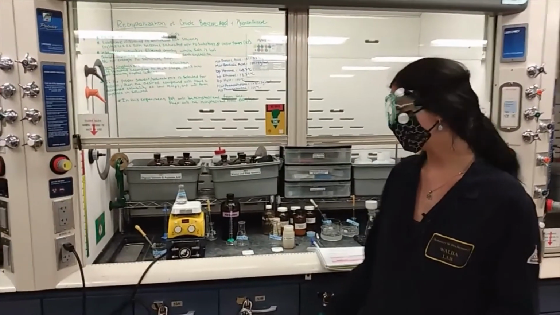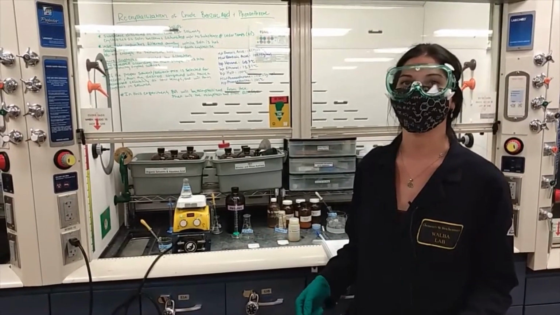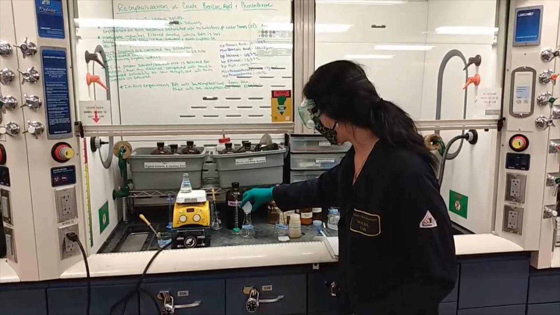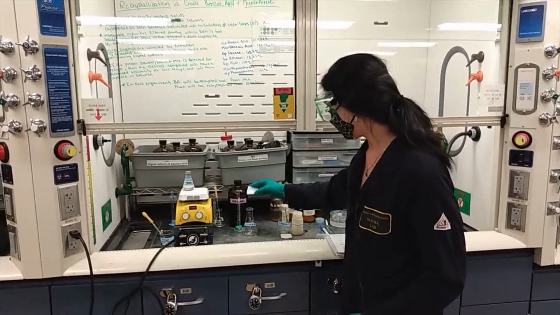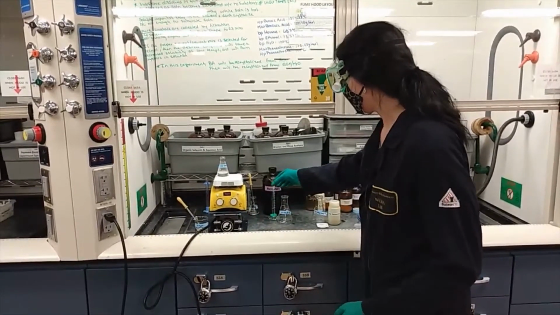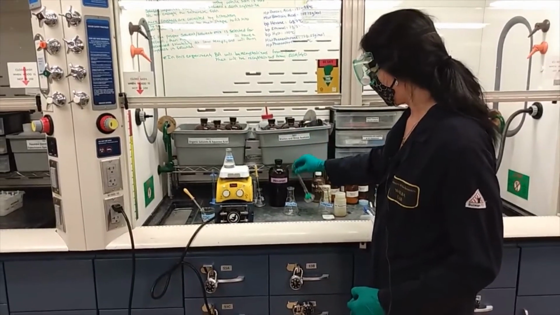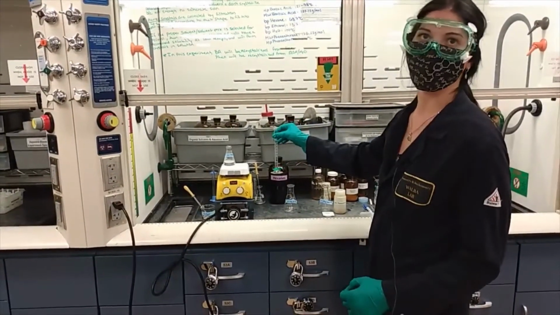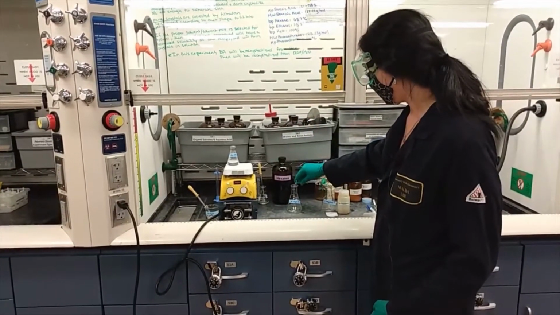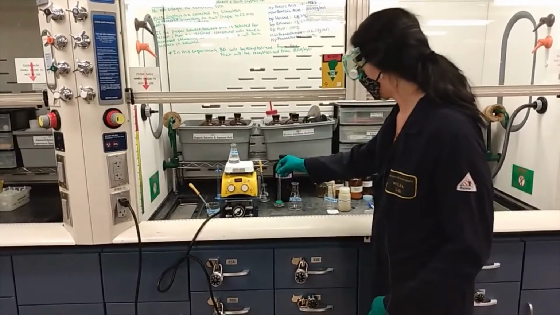So the first thing you're going to want to do is weigh out 0.1 grams of benzoic acid that you extracted from last week's lab and place it directly into an Erlenmeyer flask, which doesn't necessarily need to be pre-weighed. Then collect 3 milliliters of hexane, measure the volume using this graduated cylinder, and pour it directly into your Erlenmeyer flask with the 0.1 grams of benzoic acid.